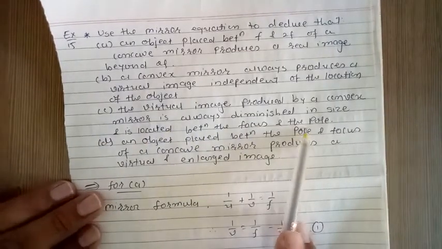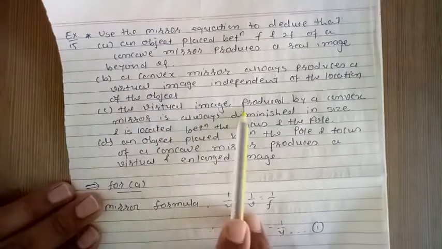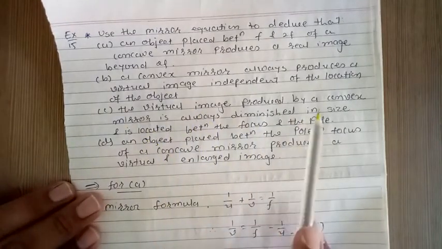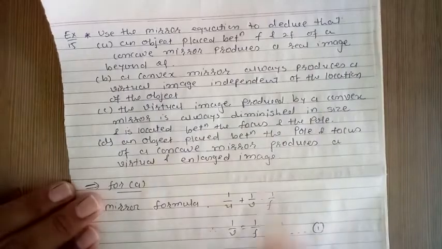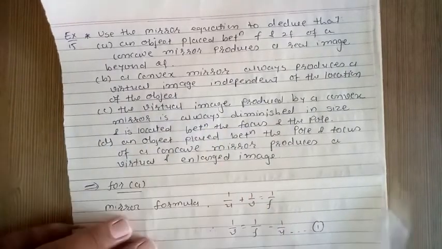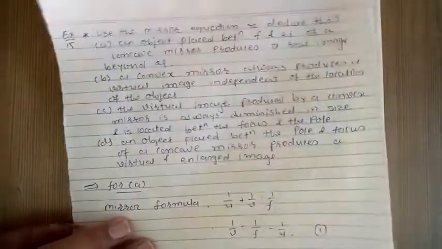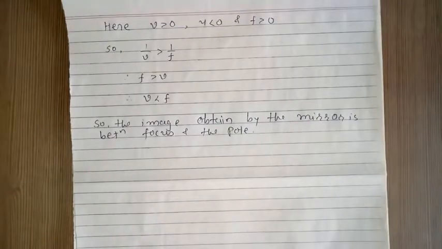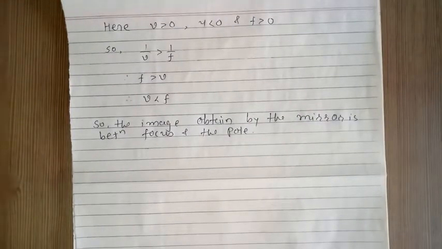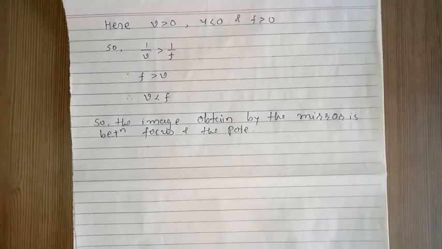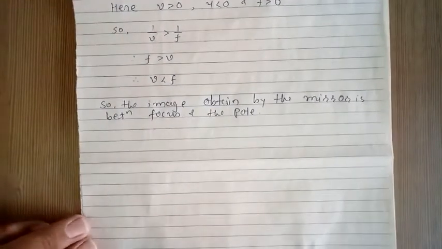But we have to prove this image produced by a convex mirror is always diminished. So we have to prove that magnification is less than 1, right? So for this we have to again deal with the mirror equation.